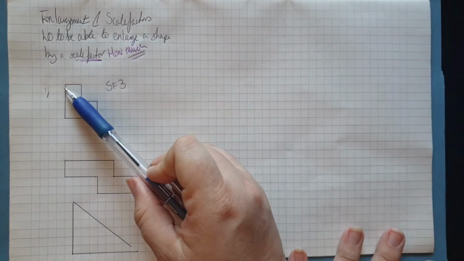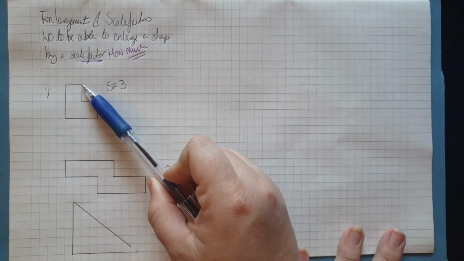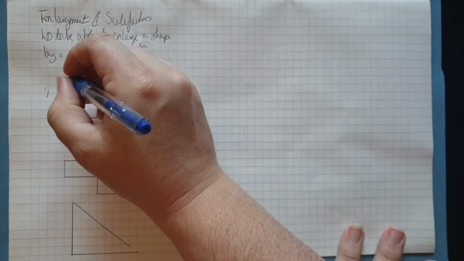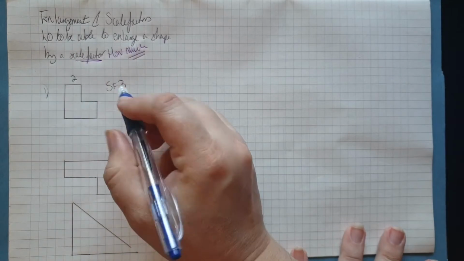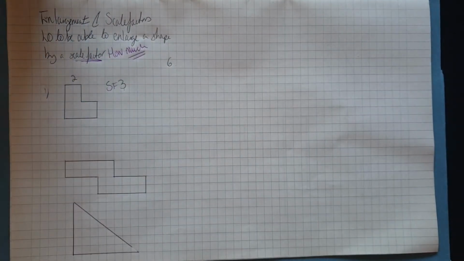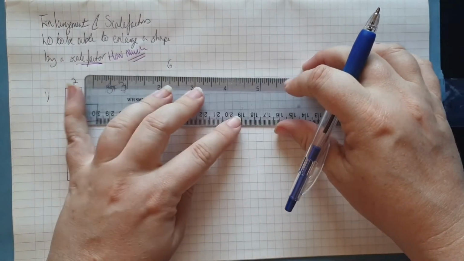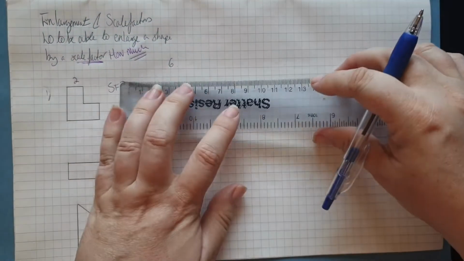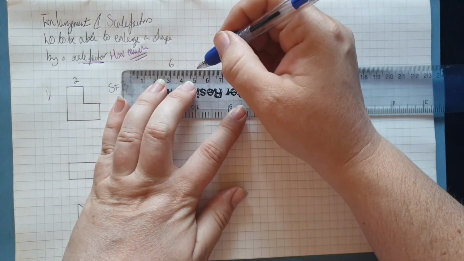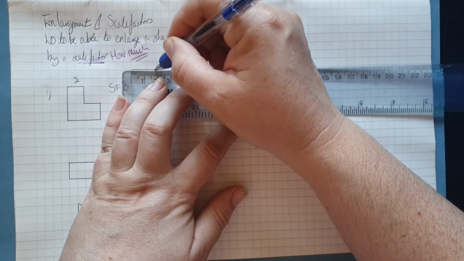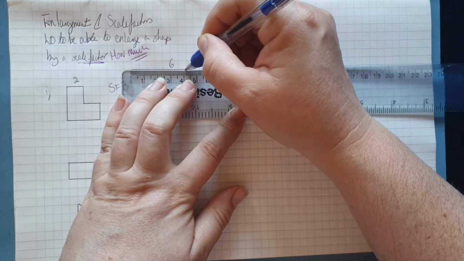If we take this top side here, it goes along 2 squares. When we multiply that by 3, our new shape will be 6 squares. So immediately I can get that drawn. She says flinging the ruler around. 6. 1, 2, 3, 4, 5, 6. There we go.